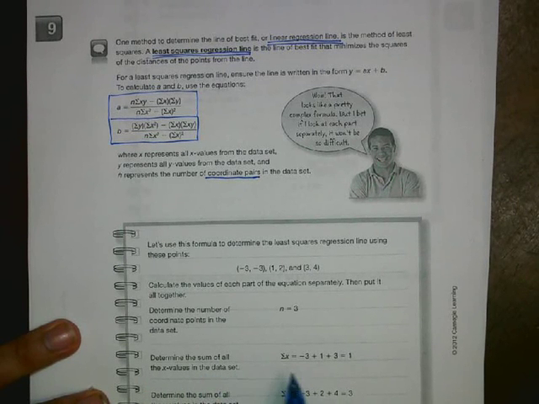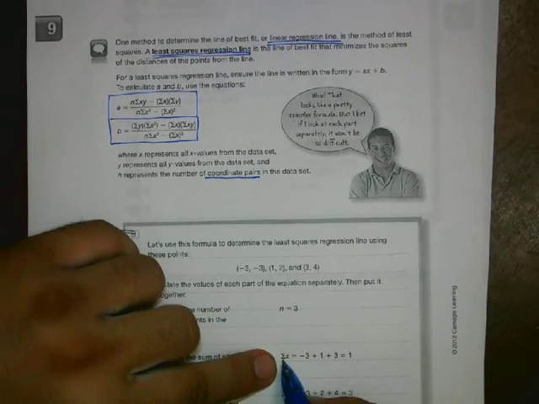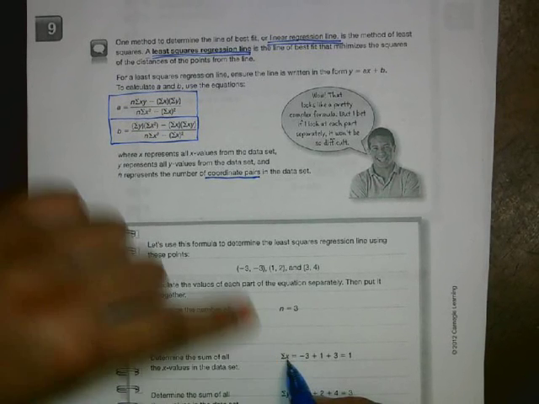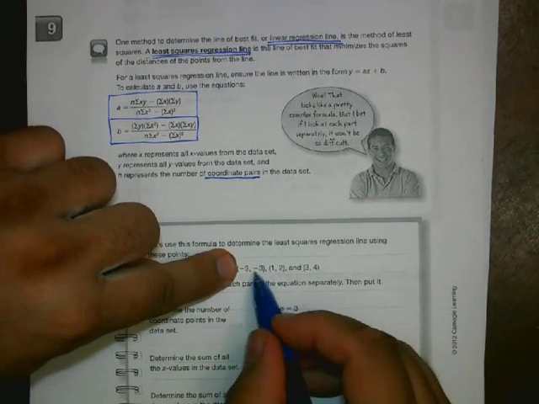Determine the sum of all the x values in the data set. So right here, this is a Greek alphabet letter, and it stands for sum. Sum meaning just add up all the x's. Anywhere there's an x, add them up. So right here, it's saying sum up the x's. So here's your first x value. So we got x and y.